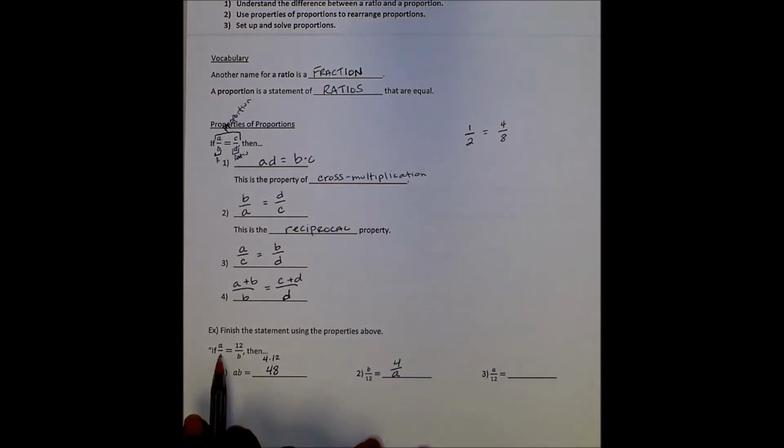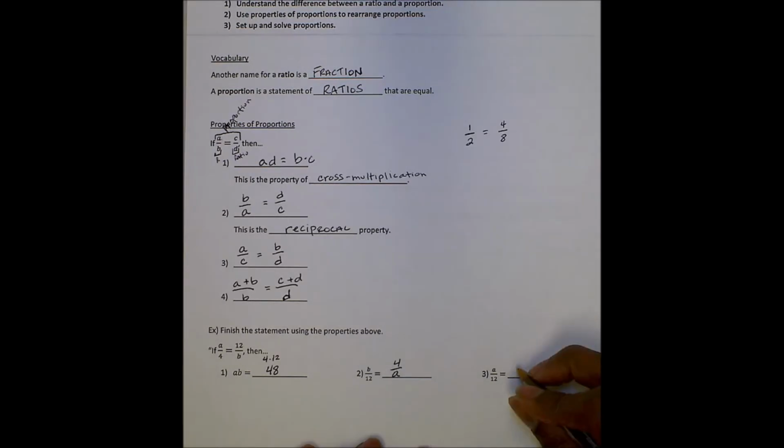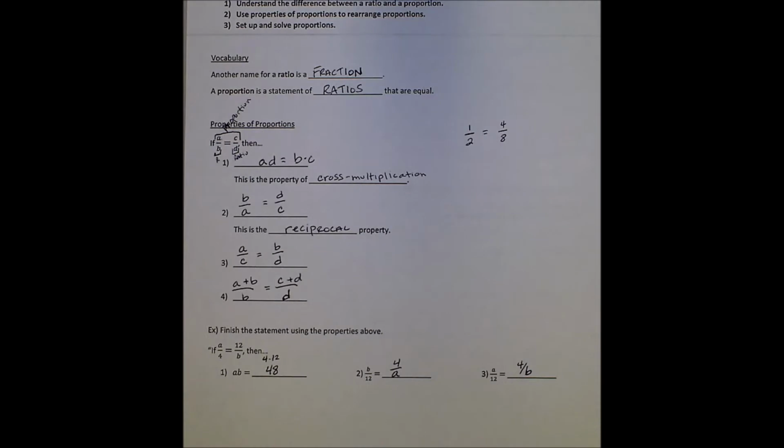A over 12 should be the same as 4 over B. Okay. Pretty simple there. Flipping to the back side.